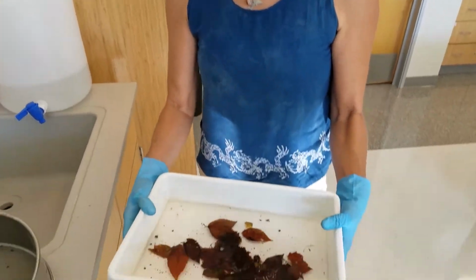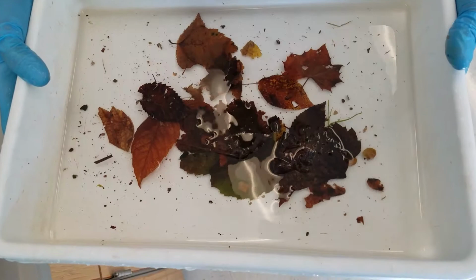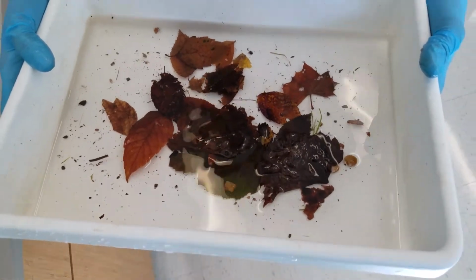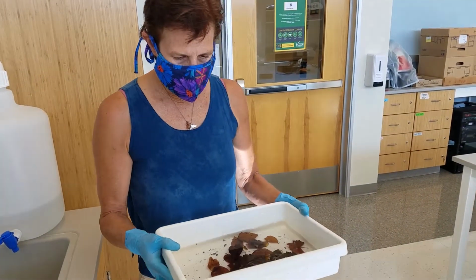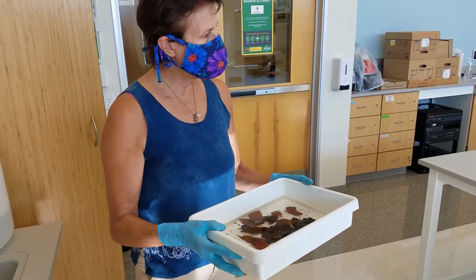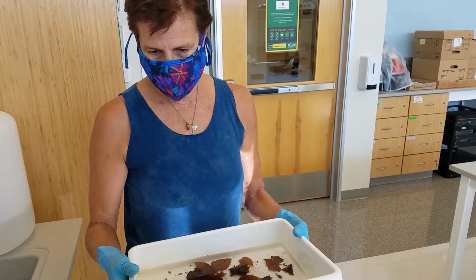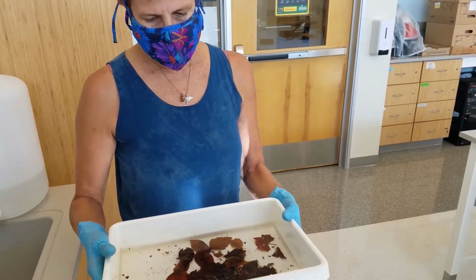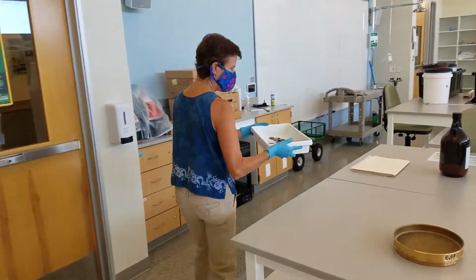I have left some leaves in here, and we'll take a look at them under the dissecting scope, and maybe we can see a few things in here too if they haven't decomposed. And you can do multiple cycles with the sieve. You can go through and remove some of the water, and so let's go check out what's in here. Hopefully something.